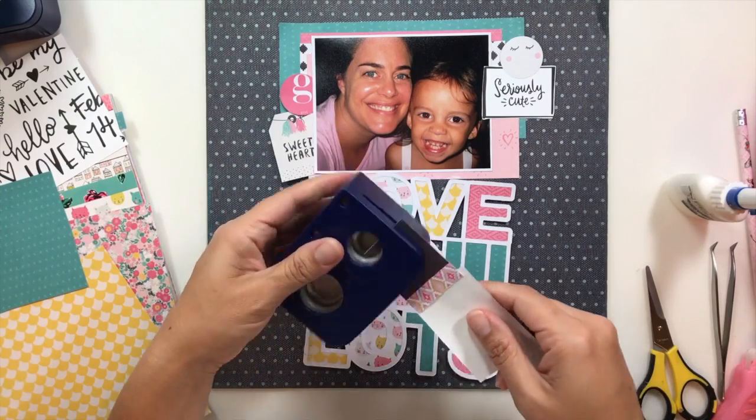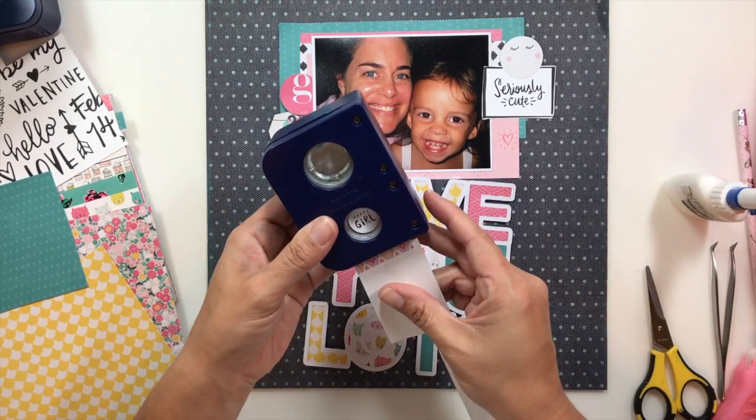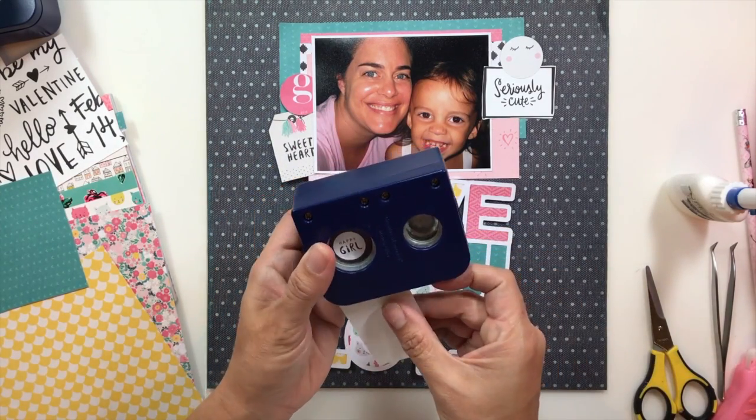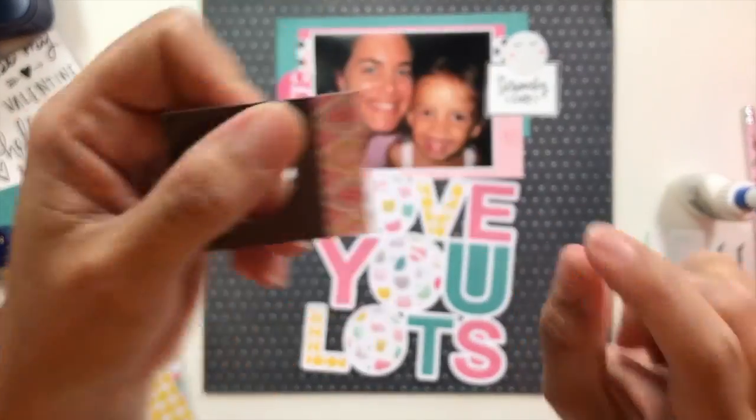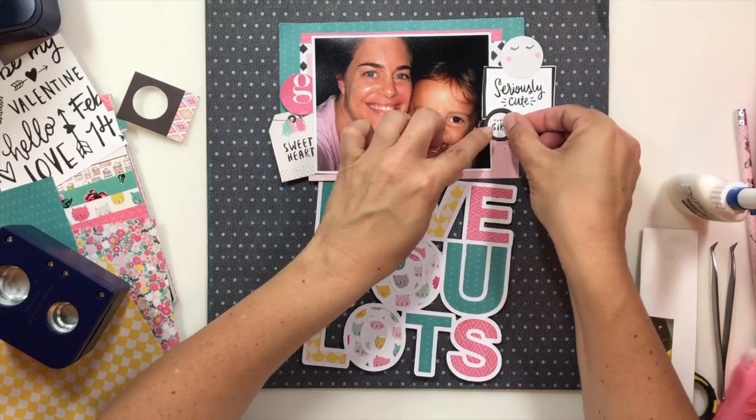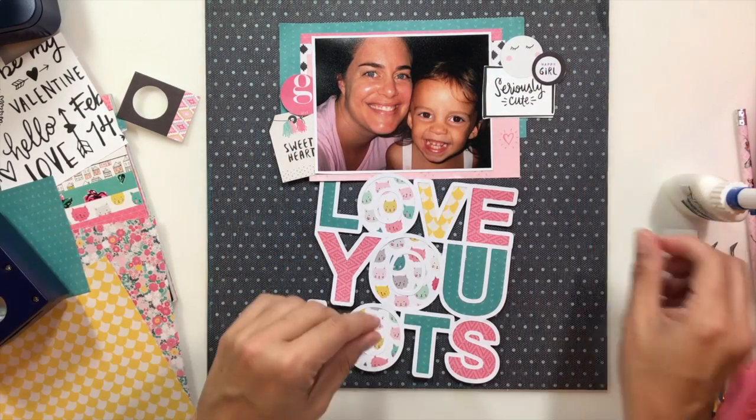All right, so now I'm just kind of going back to the layering and trying to get it exactly how I had it before. But there was one little piece here that I wanted to dye or use, and that is the happy girl that was the center of that square.